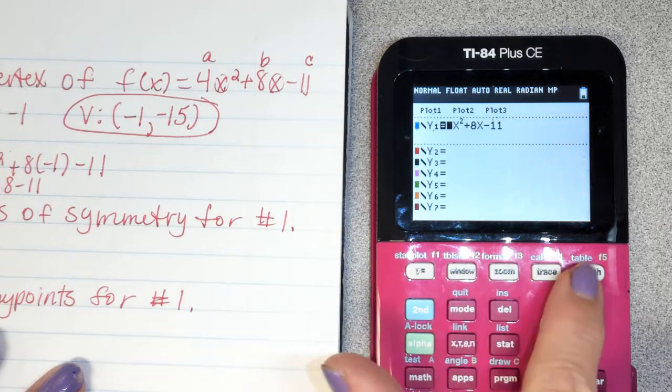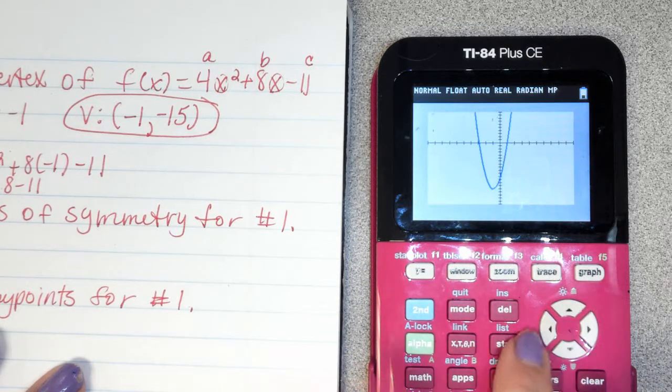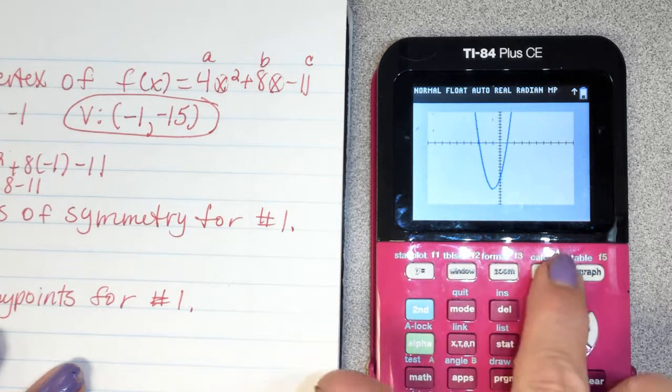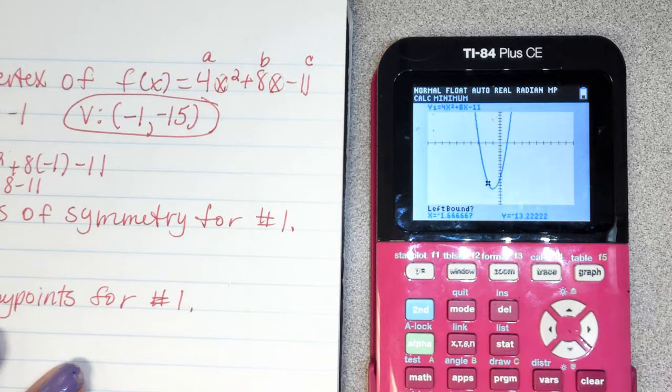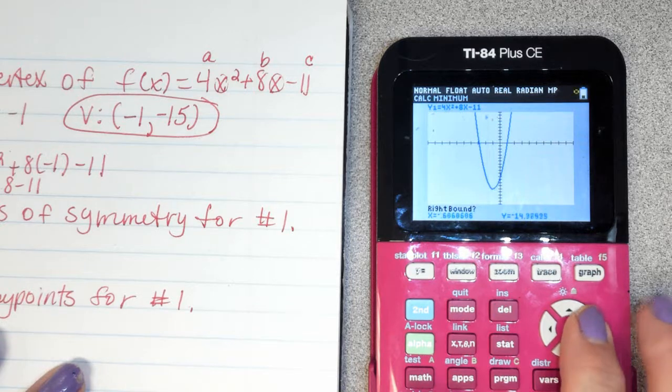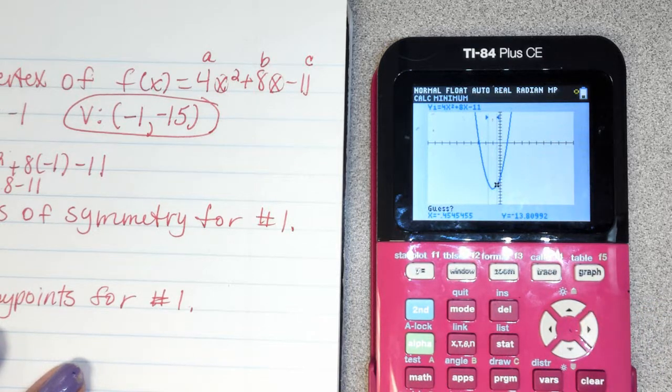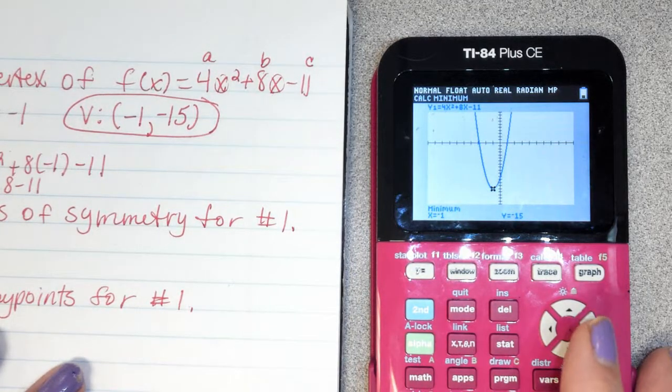I want to see something. Okay. So my minimum then was at negative 1, negative 15. Remember that the calculator, sometimes when it counts the pixels, it's just trying to be too exact. There, that time. Sometimes when you go back and then come back to it again, it gives you the exact answer. I don't know, it's weird like that.